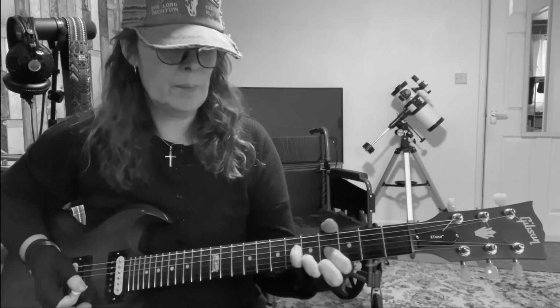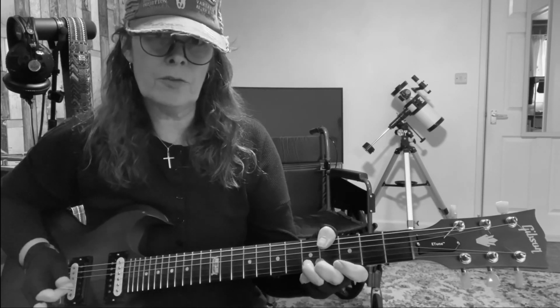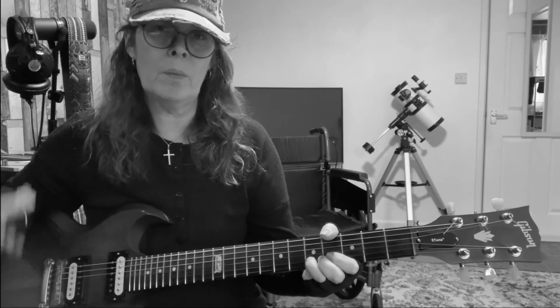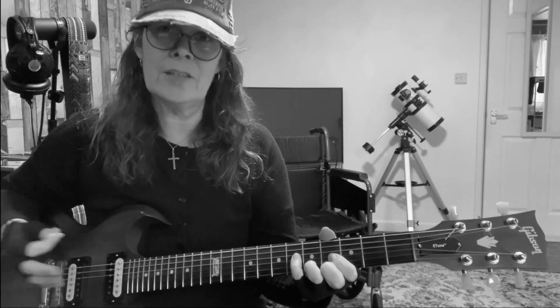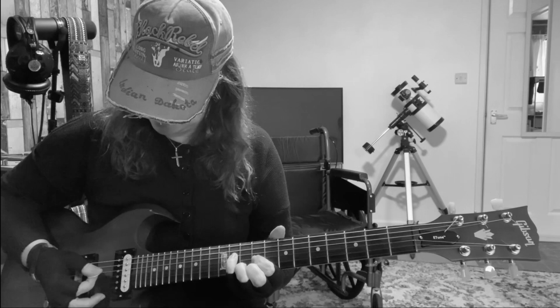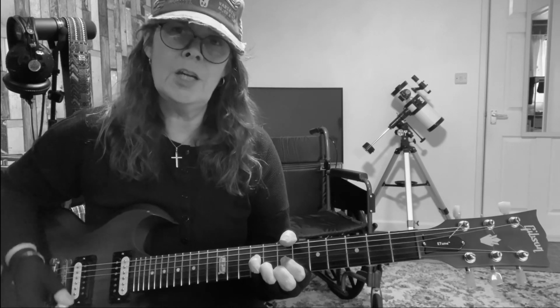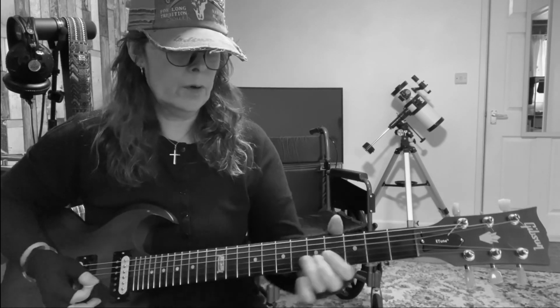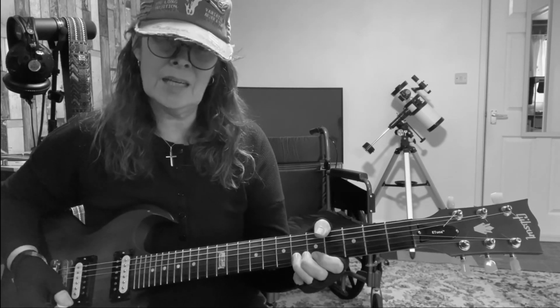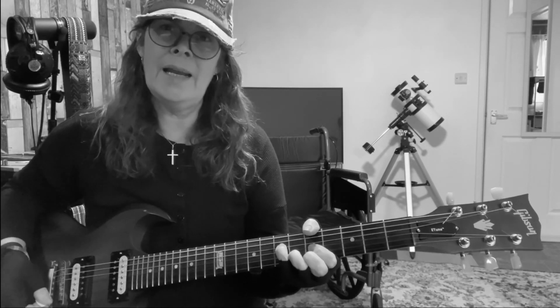Now if we move this shape up the neck, whichever note we're playing on the B string, that represents the chord we're playing, but we keep exactly the same shape. If we come up here to the 10th fret of the B string, we're playing an A chord. If we play the 8th fret of the B string and use that shape, we're playing a G chord. If we come to here and we use the 6th fret of the B string, we're playing an F chord.